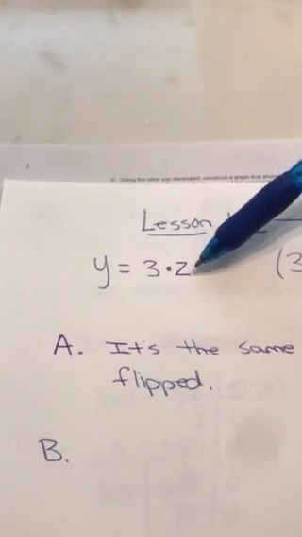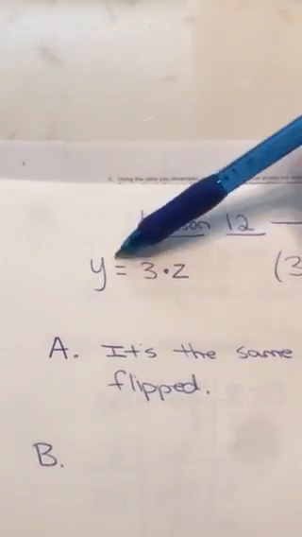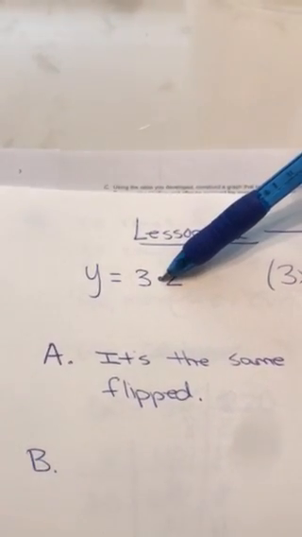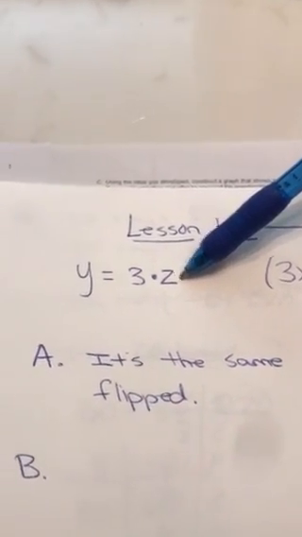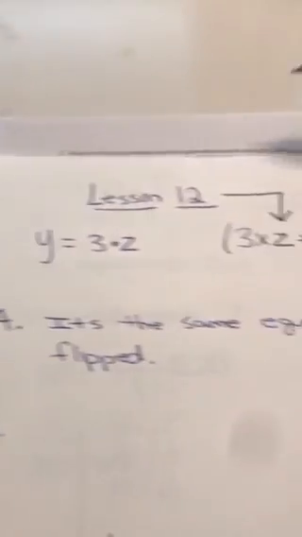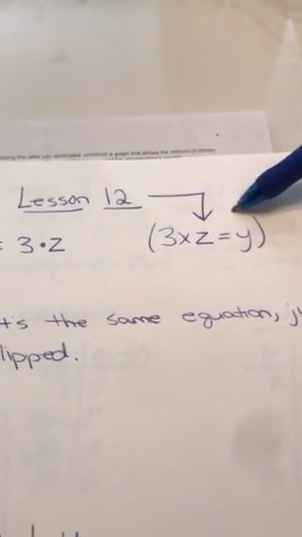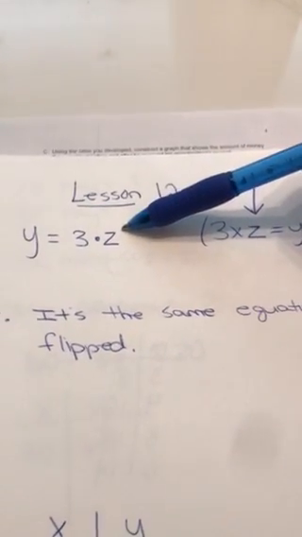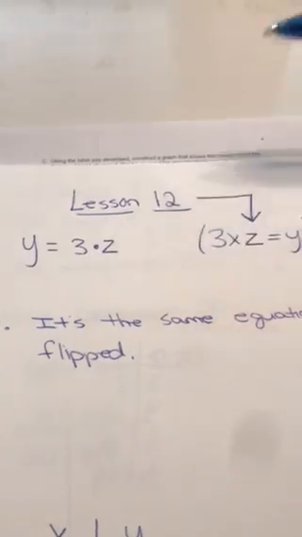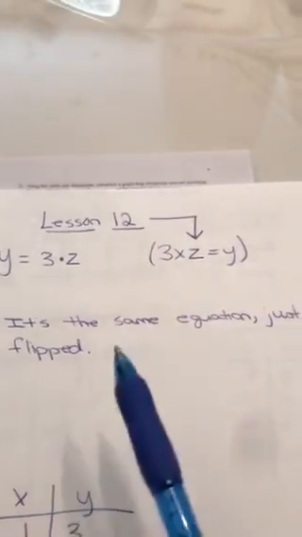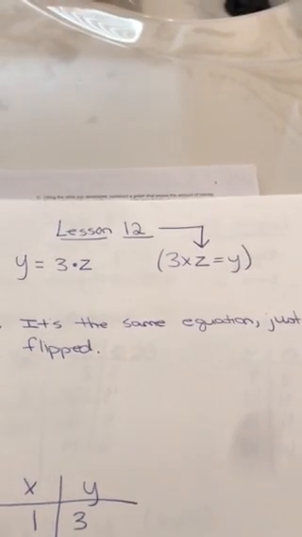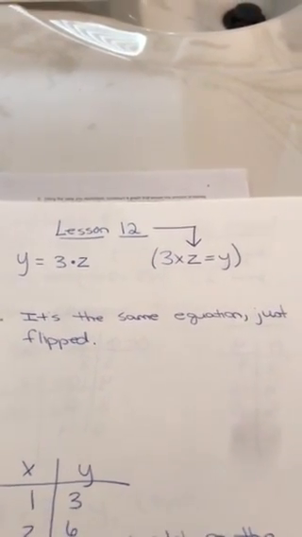So in lesson 13, this is how it looks at the top of your page. Y equals 3, a little dot to represent the multiplication symbol, and Z, all right? So for A, it's going to ask, why do you think the equation correctly represents this relationship? This was the relationship from lesson 12. This is the one it's showing in lesson 13. Well, they're the same, okay? The only difference for A is it's the same equation, it's just flipped, okay? So that's what you want to write for A.